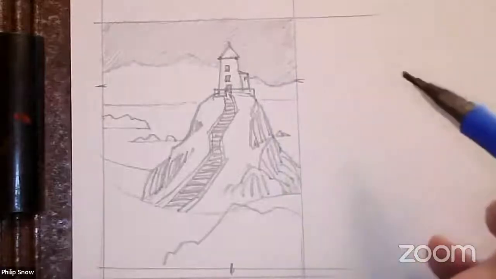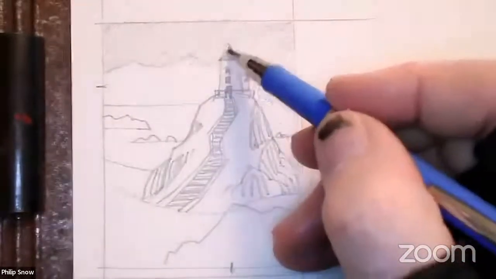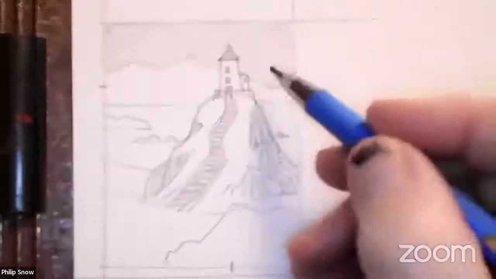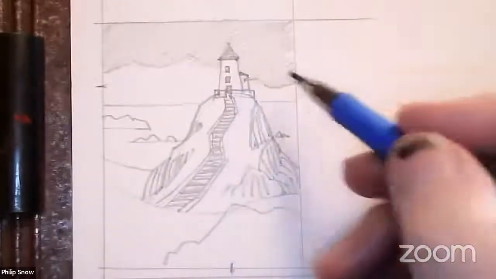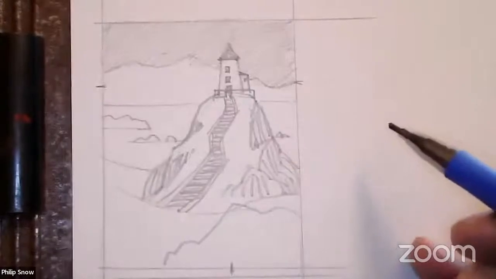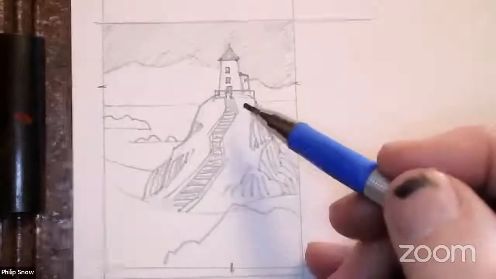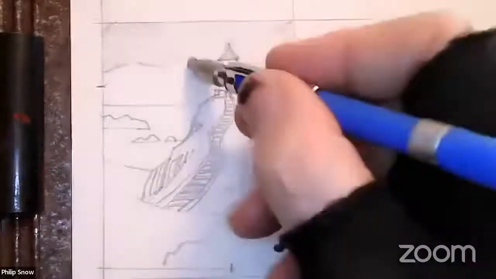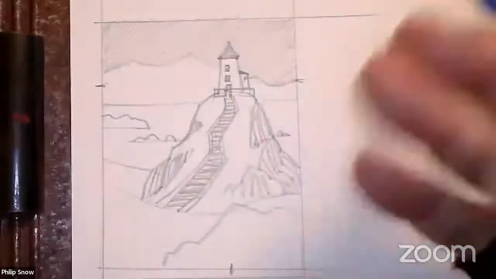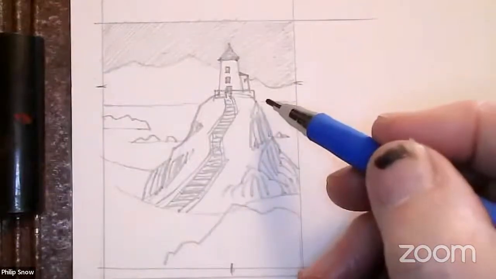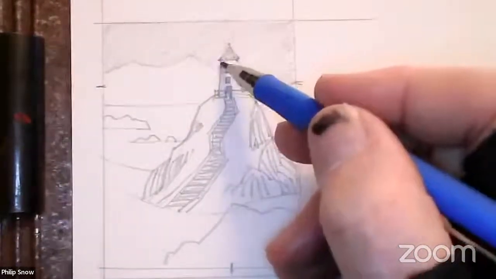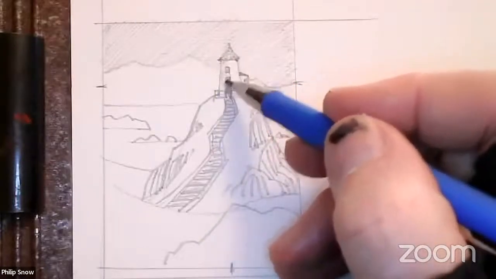with the lighthouse. And this one has a simple roof on it. It doesn't have a light on the top. So we've already got a bit of contrast there, but we want shading on the side of the lighthouse to give that lighthouse a three-dimensional feel.